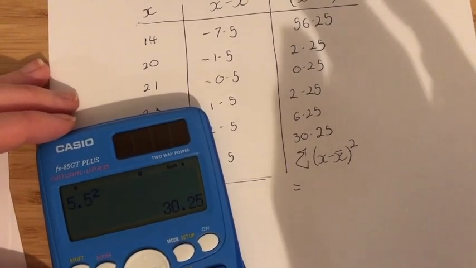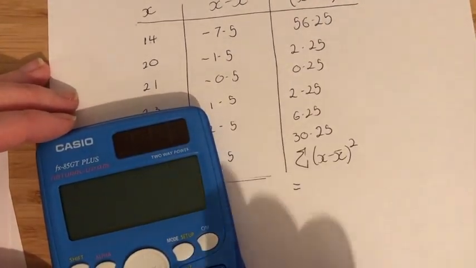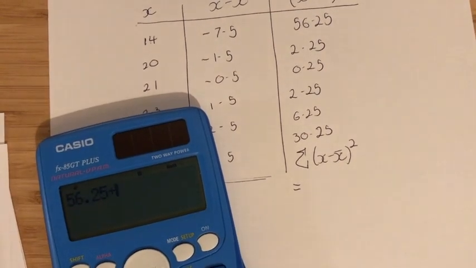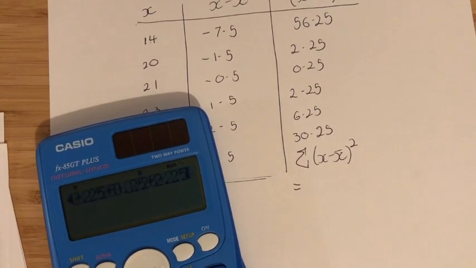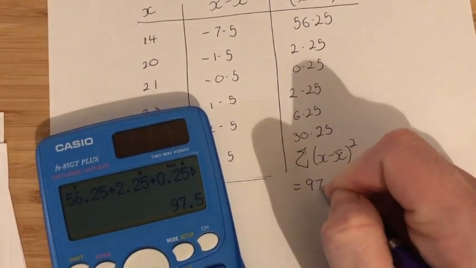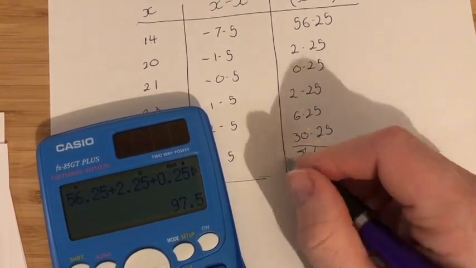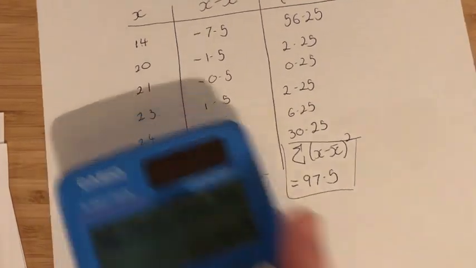Now here at the end, we're going to sum all of them up so that we can get our numerator in our formula. So 56.25 plus 2.25, 0.25, we have a sum there of 97.5. And that right there is the value we're going to use in just a moment.